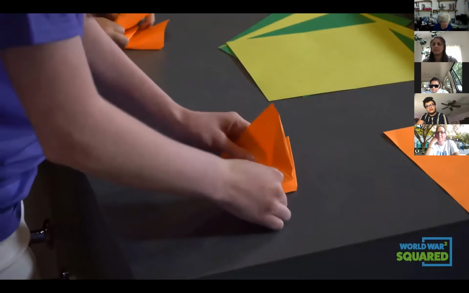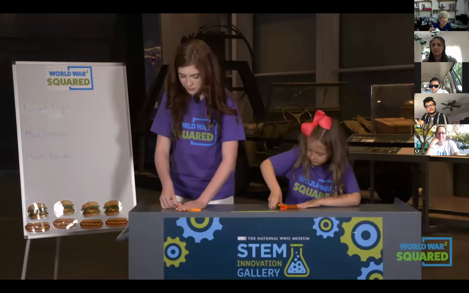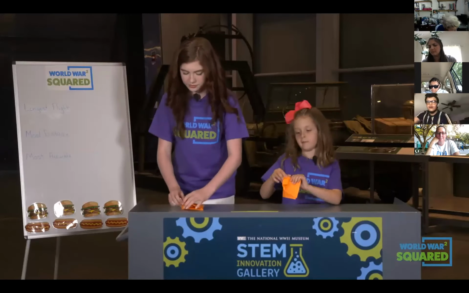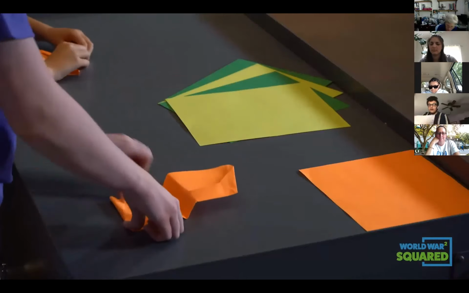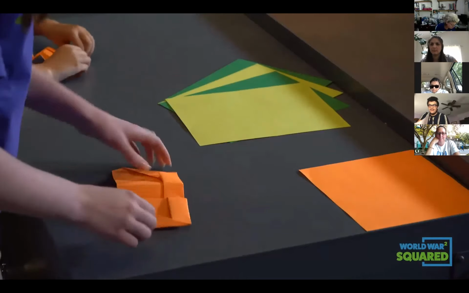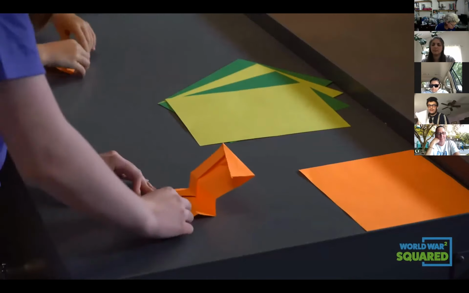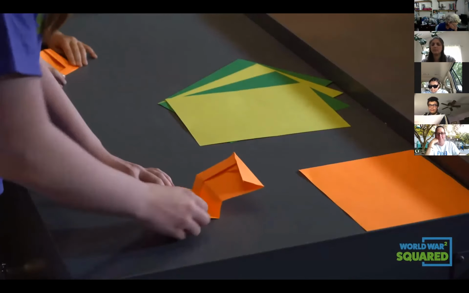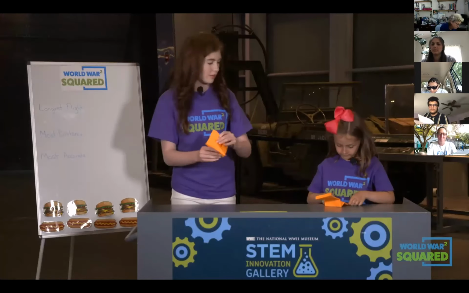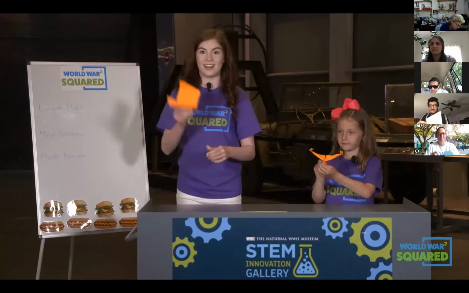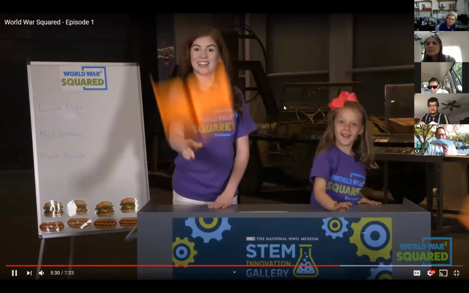So now the two wings should be even again. Then we're going to fold the edge of the wings up so we get a nice glide for the airplane. There you go. All right, and we have completed our hamburger airplanes.